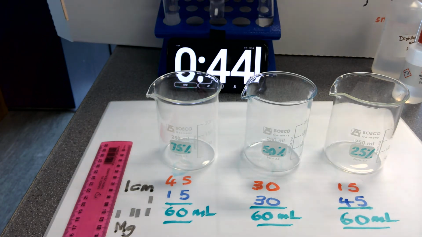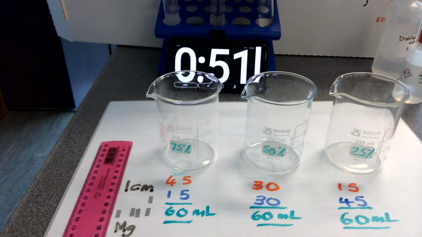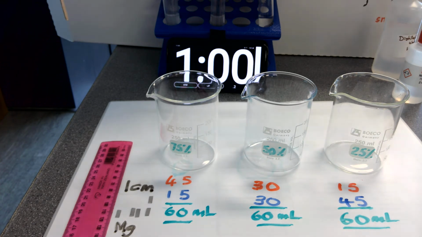So now we will have 3 sets of data running at the same time. Magnesium metal reacting with 100% nitric acid. And there we go.